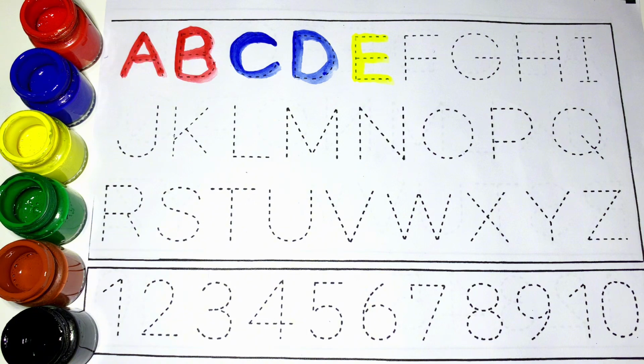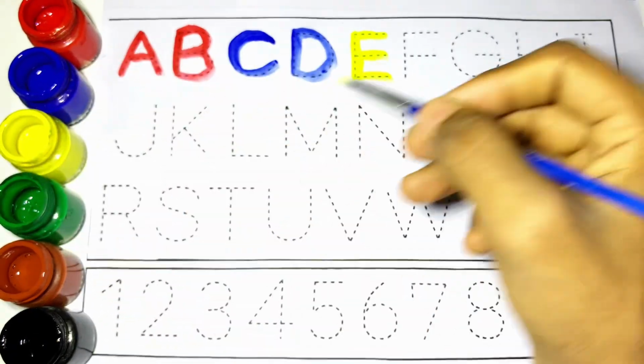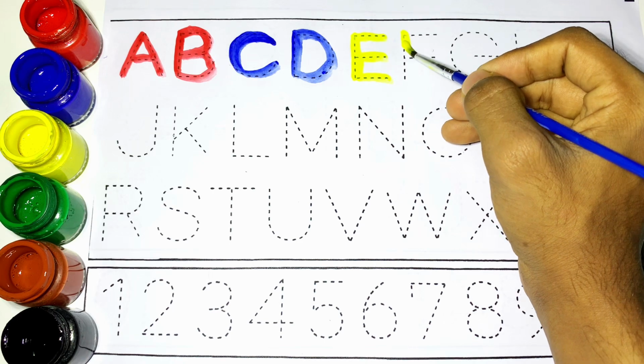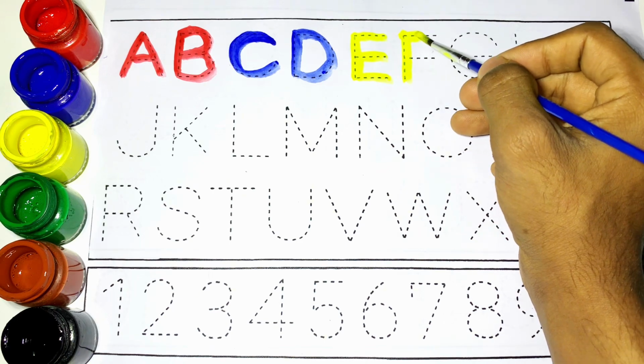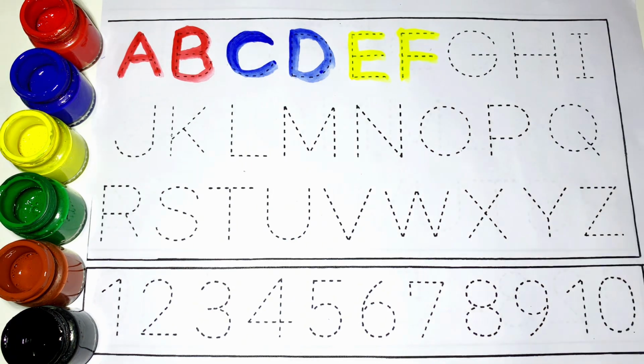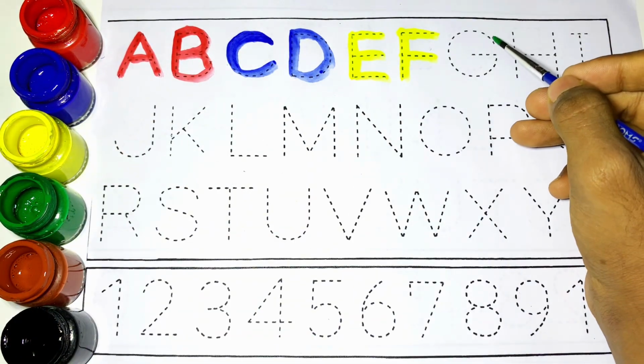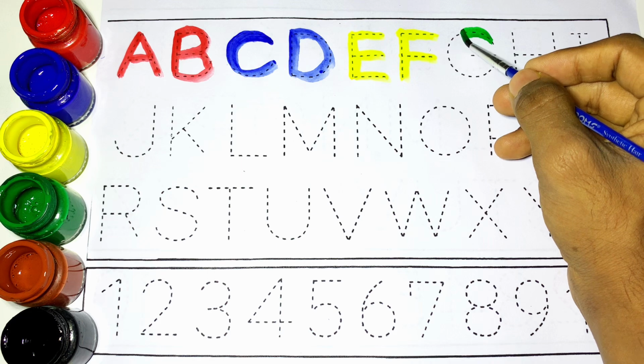Kids, again use yellow color and draw F. F for fish, F for fan. The alphabets of F. Next is G. G for God, G for glass. The alphabets of G. And use green color.